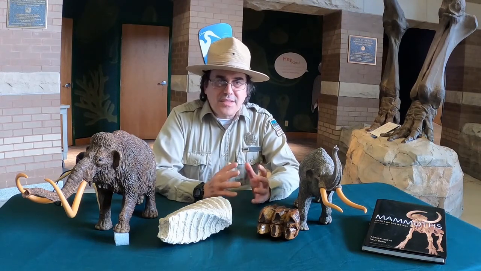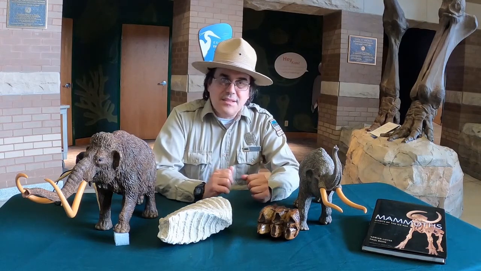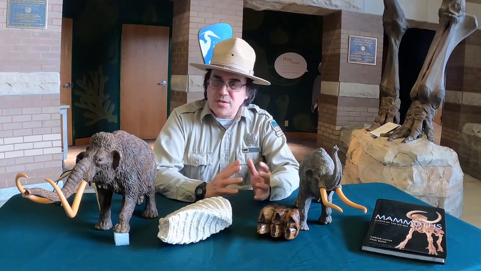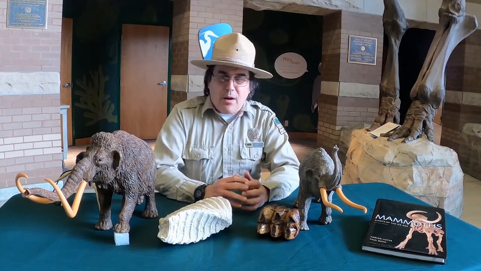Well, if we have a complete skeleton, you basically have to look at the tusks and teeth. If you only have parts of it, again, the tusks and teeth are the most important parts. So let's take a look at our models here.